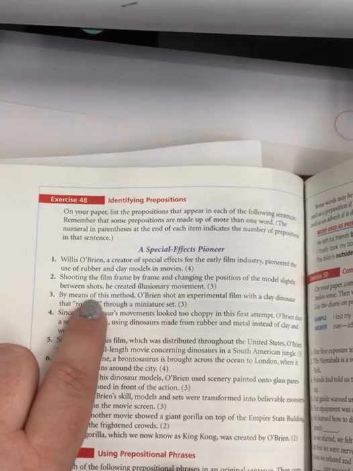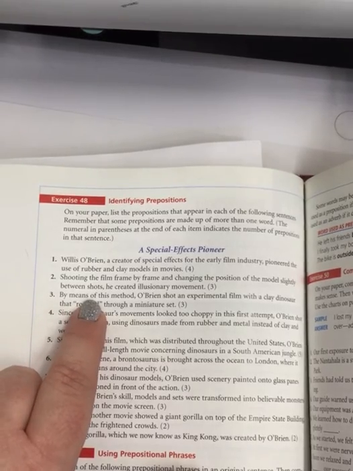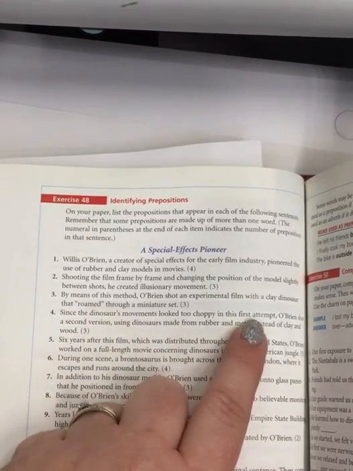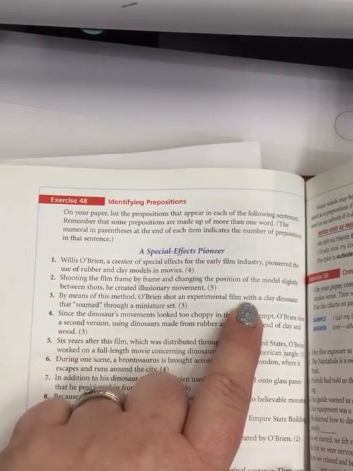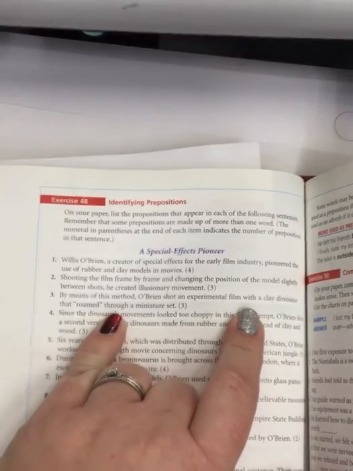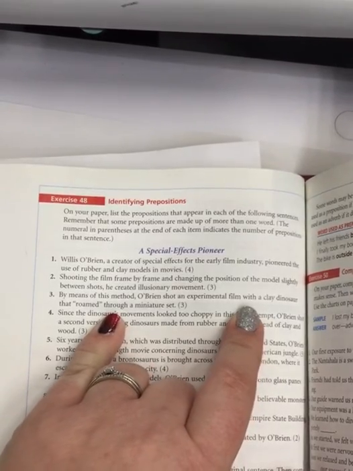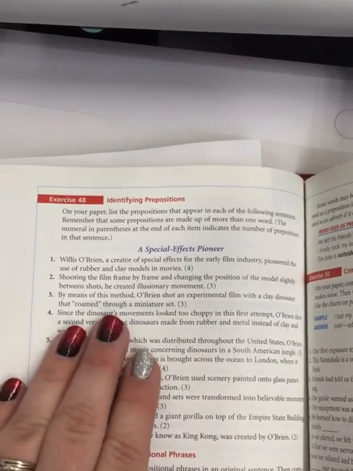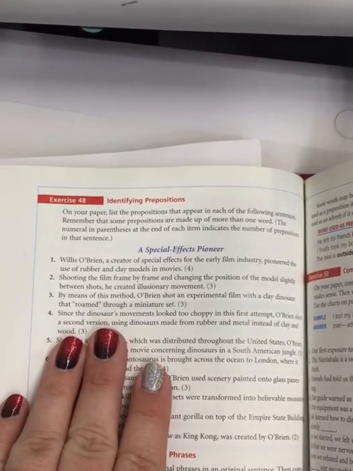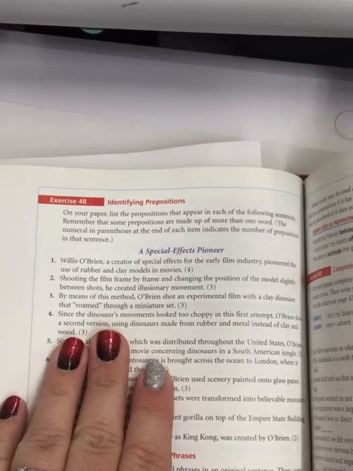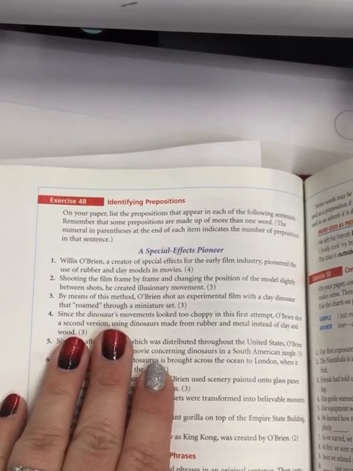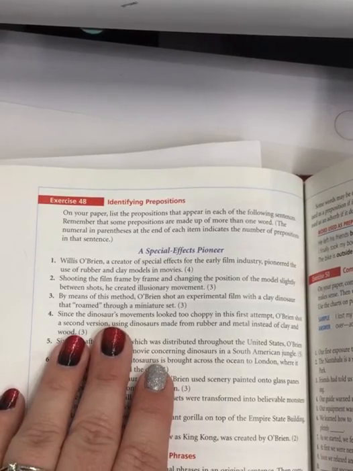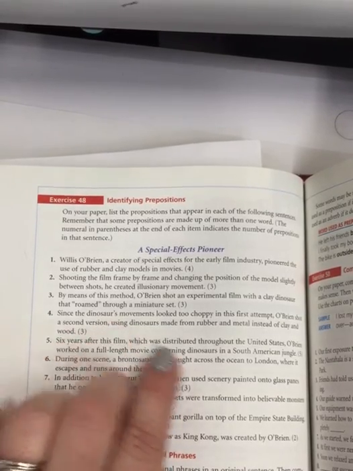Okay, by means of is 1. Wait, by means of is all one? Yep. So by means of, with, and through. Correct. Number 4. Since dinosaurs' movements looked too choppy in this first attempt, O'Brien shot a second version, using dinosaurs made from rubber and metal instead of clay and wood. Dylan? In, from, and of.